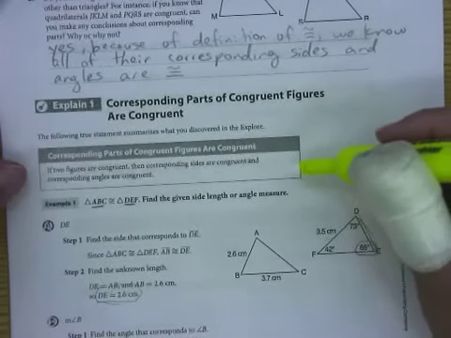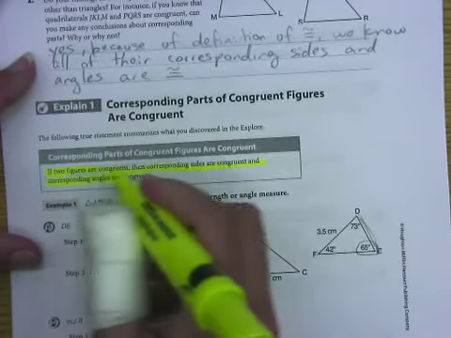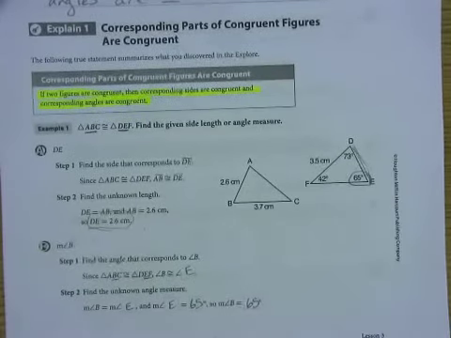Let me backtrack a little. I said it, but I didn't make a point of this is a property that you can use. Maybe you want to highlight it.